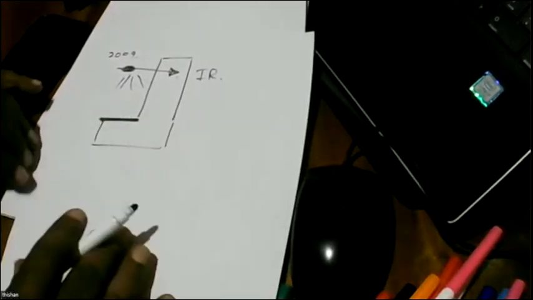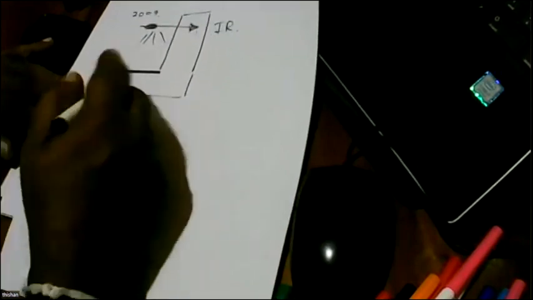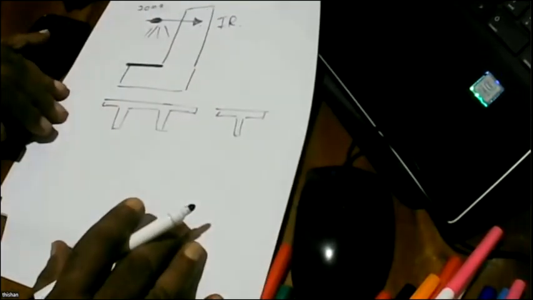The blast occurred here, and there was a slab constructed using prestressed concrete beams. So the beams are of this shape. As far as I can remember, I think they were double T's, or it could be a single T, like this.